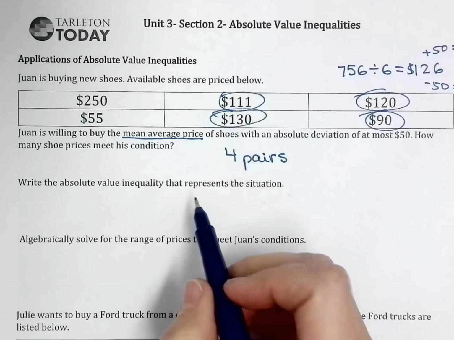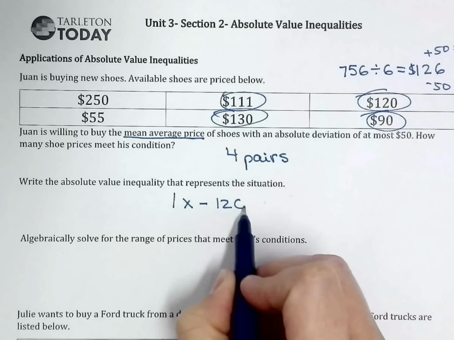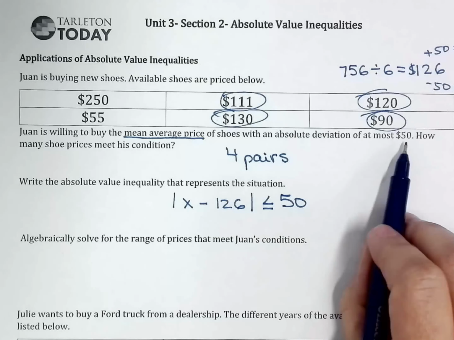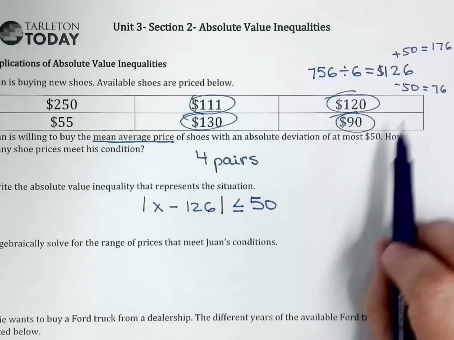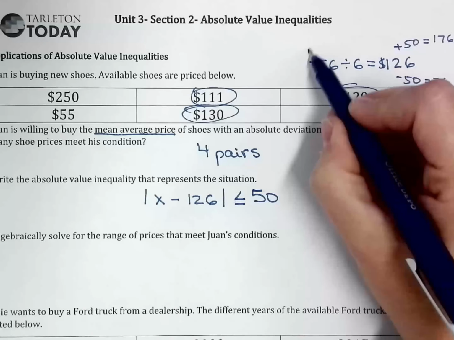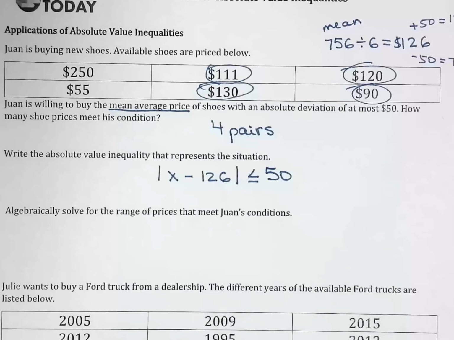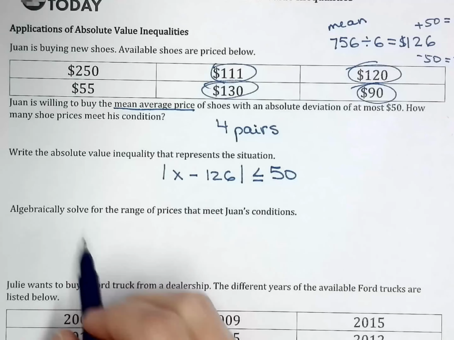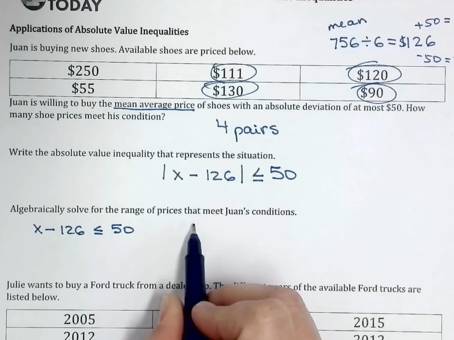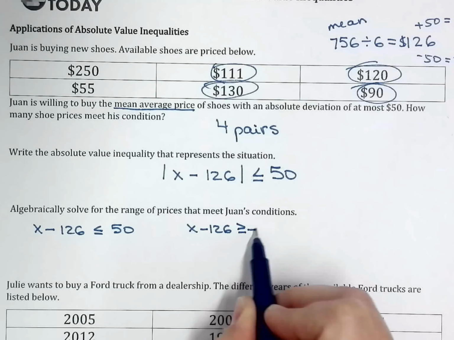Write the absolute value inequality. So I have the absolute value of x minus 126 is less than or equal to 50, because 50 at most, and then I can go 50 up or 50 down. I already wrote the mean right there. Now algebraically solve for the range of prices. So the other one would be x minus 126 is greater than or equal to negative 50.